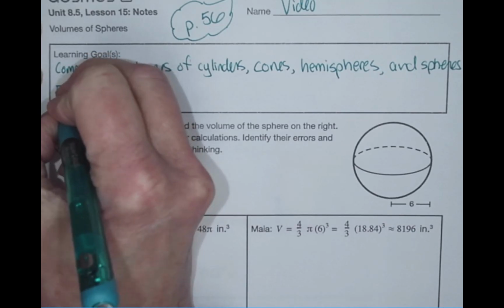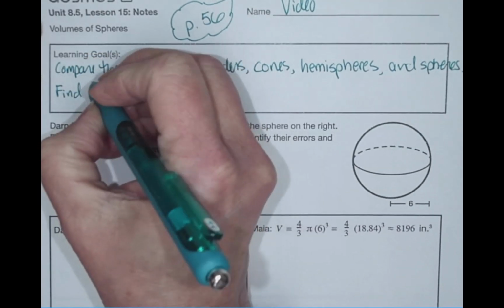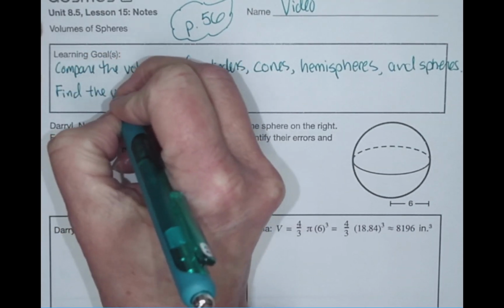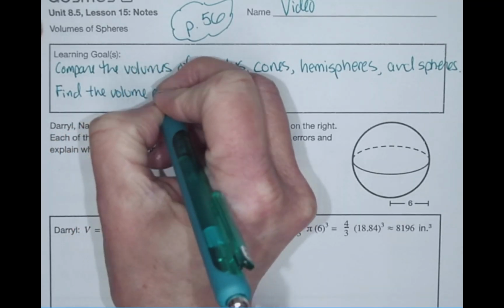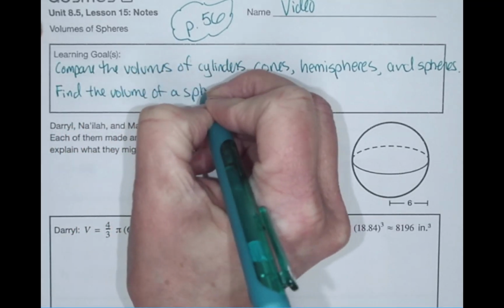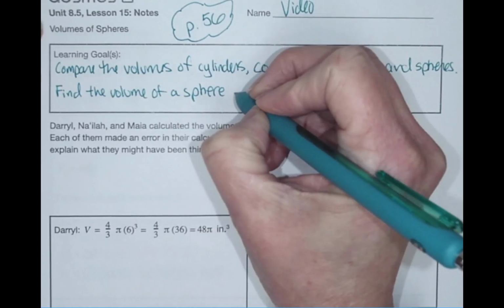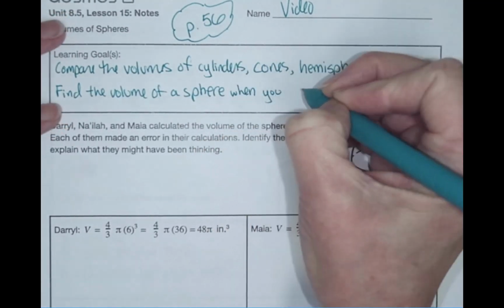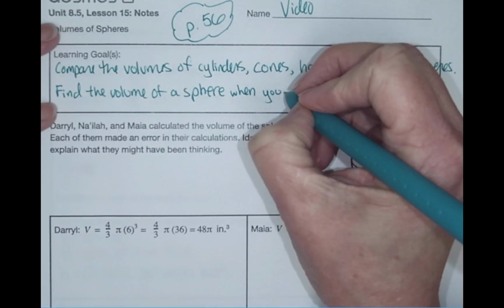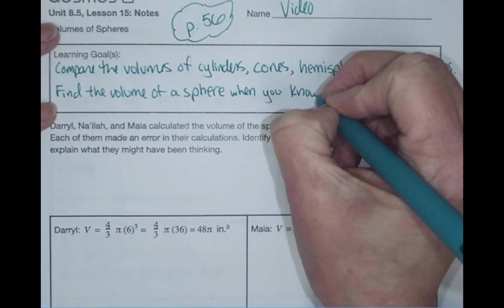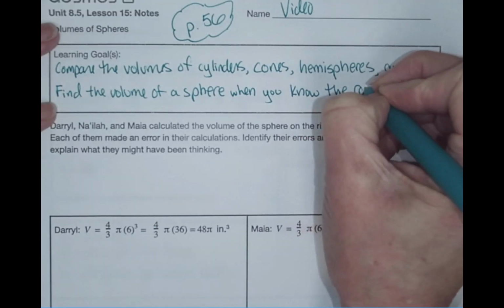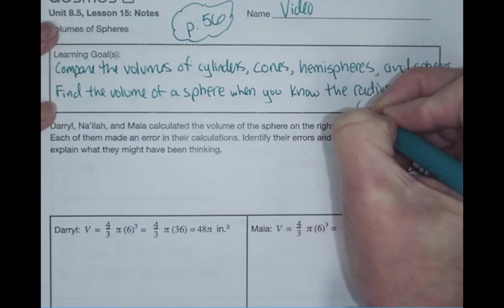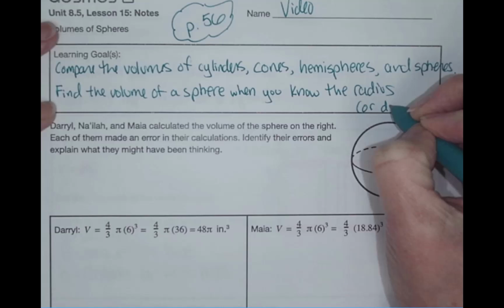And once again, armed with a formula, you're going to find the volume of a sphere when you know the radius or the diameter. By now, you know that if you know the diameter, you know the radius. In fact, I'm just going to put that in parentheses.